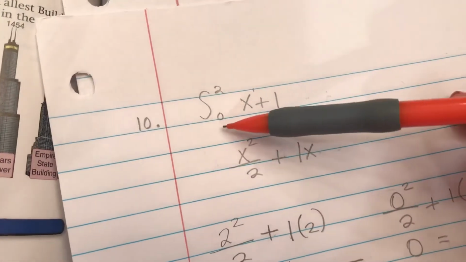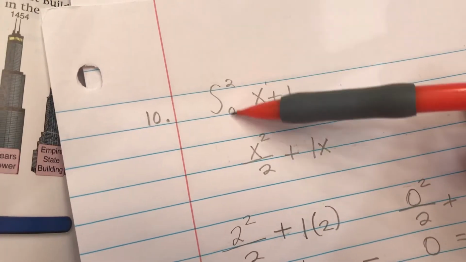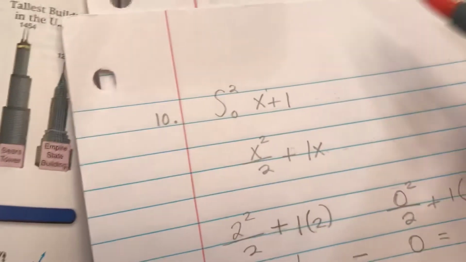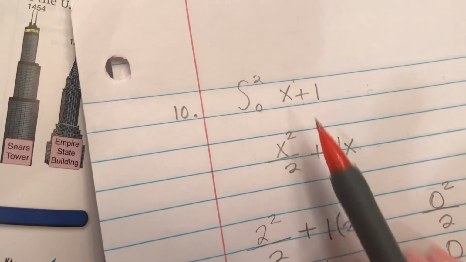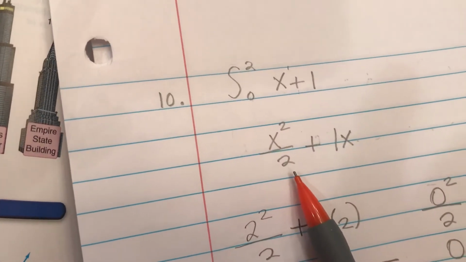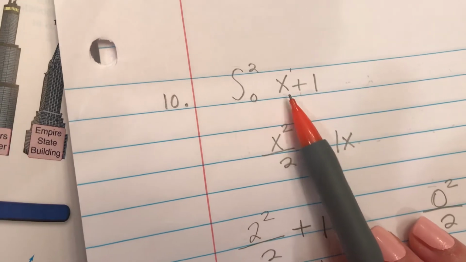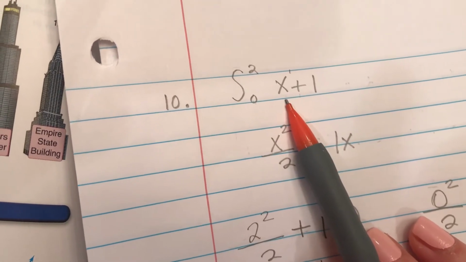So on my paper, that's where the 0 and the 2 came from. Okay, and then remember, it was y equals x plus 1, and you don't have to write the y equals, you can just write the rest of it. So just write x plus 1. So what you're going to do first, that's how you start. You're going to take the antiderivative, like we learned in the previous section. You're going to take the antiderivative of x plus 1.